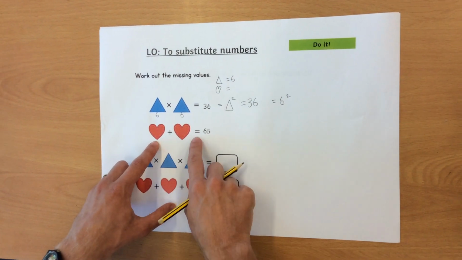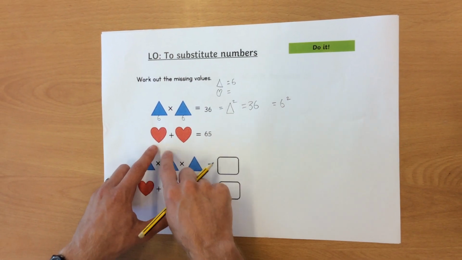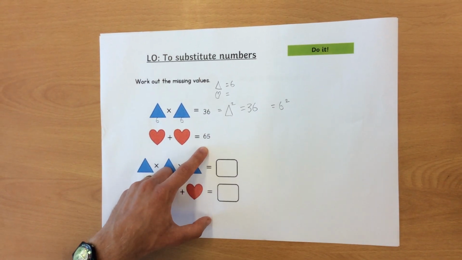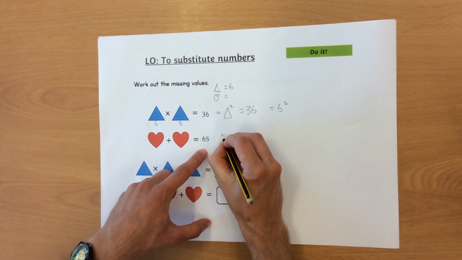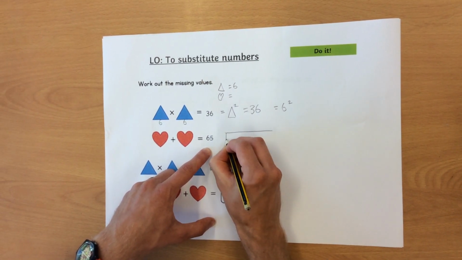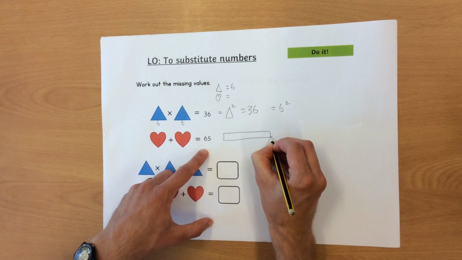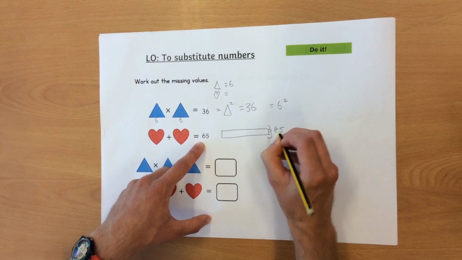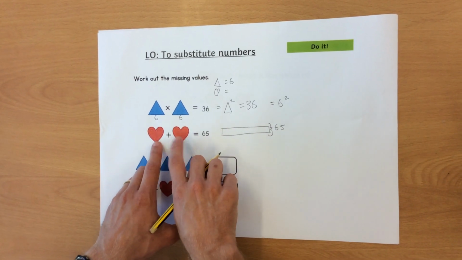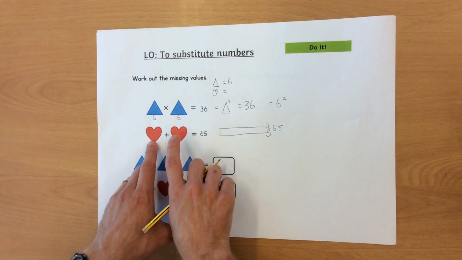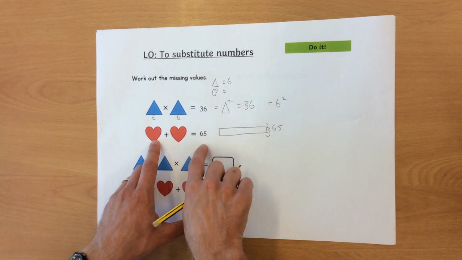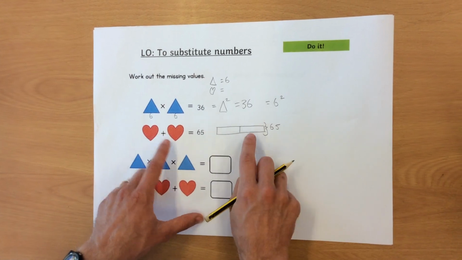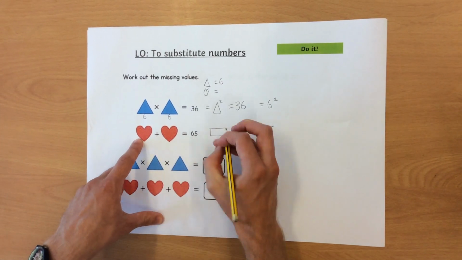Next, let's have a look at our love hearts. Now, this time it's an addition operation. A love heart plus a love heart equals 65. Now then, I think the best way forward for this is to actually draw a bar. Here's my bar. The total of my bar is 65. And two numbers, and again, it's the same symbol, so these numbers must be the same. Two numbers that have the same value added together equals 65. So I'm going to split my whole into two equal parts, because there are two which are the same.